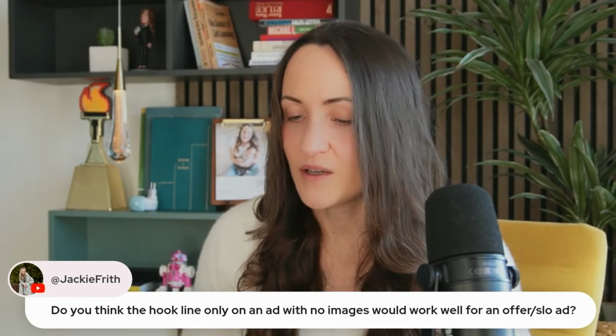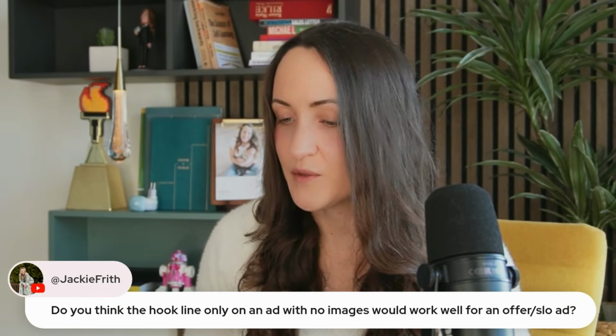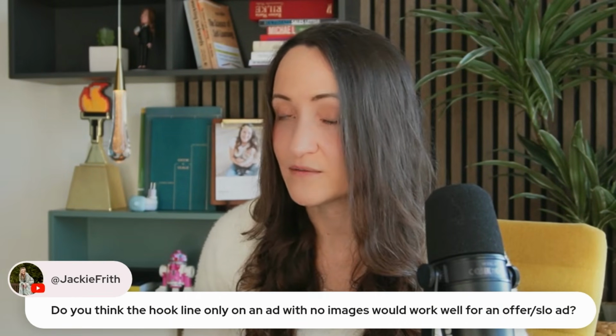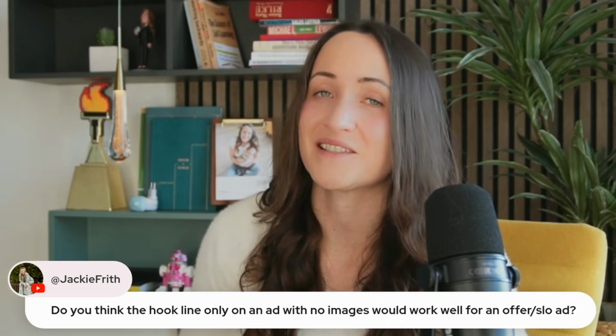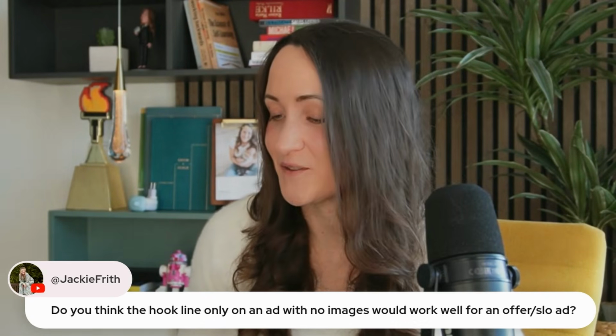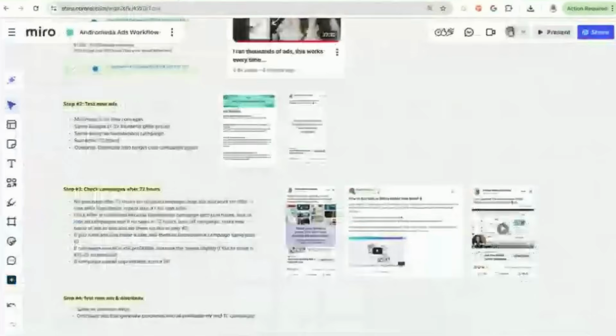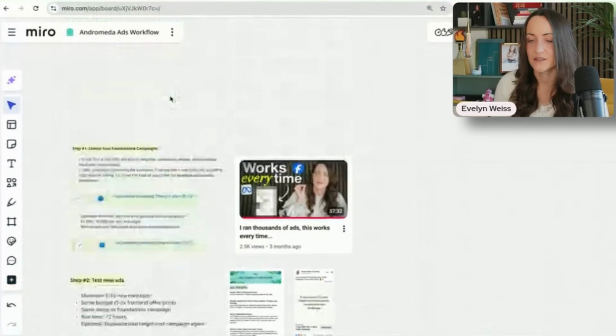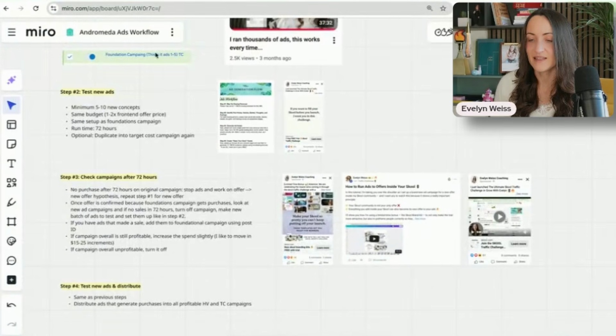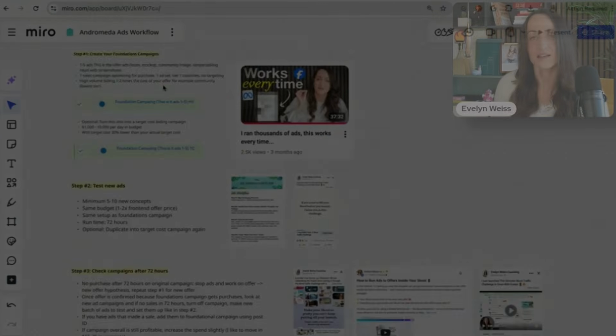Do you think the hook line only on an ad with no images would work well for an offer as a low ad? Yeah, it's my strongest ad right now, if you think about it, which is crazy. All right, so this was the workflow for the Andromeda ads, and I hope this helps.